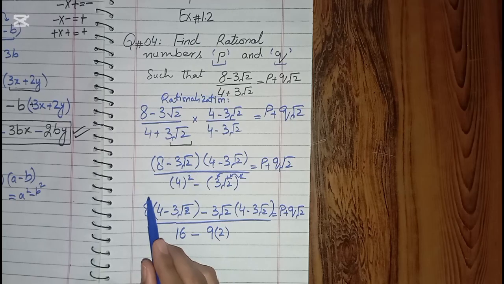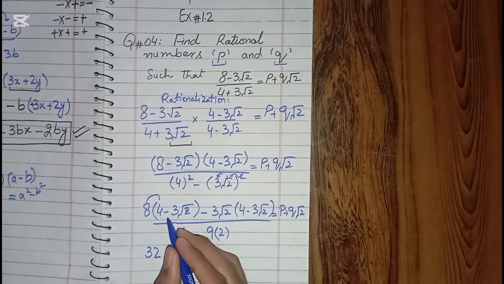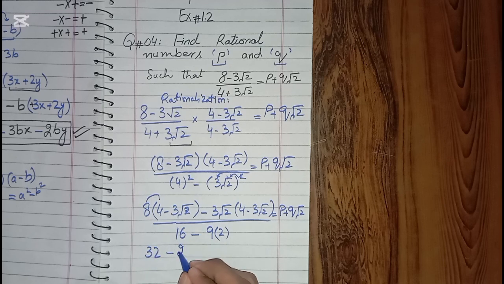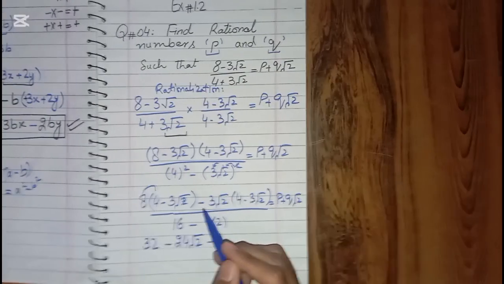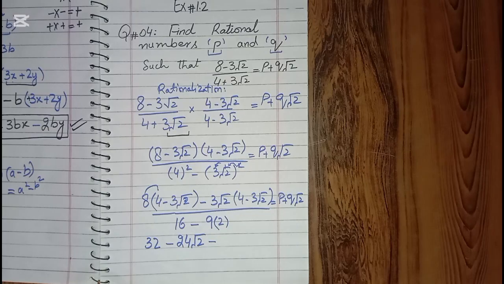If we multiply 8 with 4, you get 32. If you multiply 8, there is a sign of minus. If you multiply 8 with 3, you get 24, and square root 2 as it is, because it is a radical expression, or with a radical sign. Then we multiply minus, as you see there, this is the sign of minus and this is with a sign of positive. So minus, when multiplied with positive, you get a minus, so we can write minus there. 3 multiplied with 4, the answer will be 12, and square root 2 as it is.